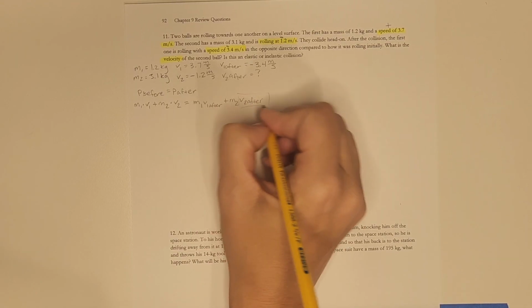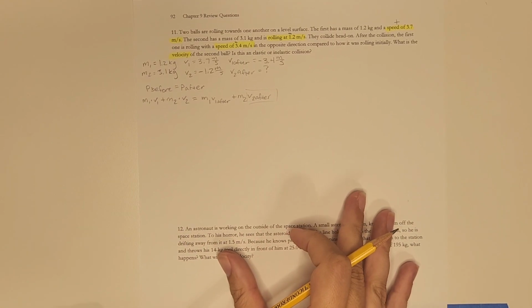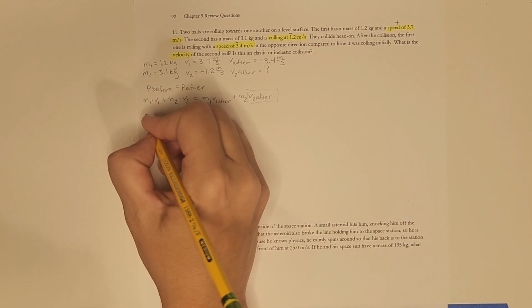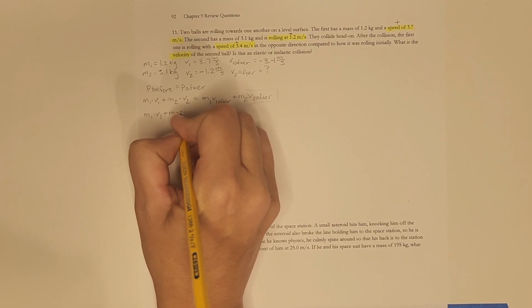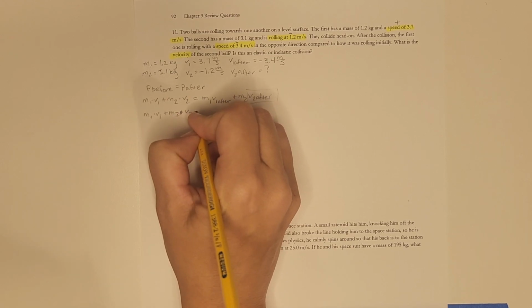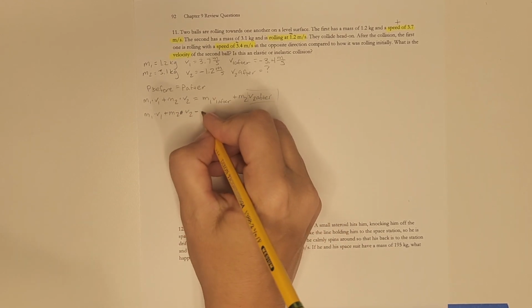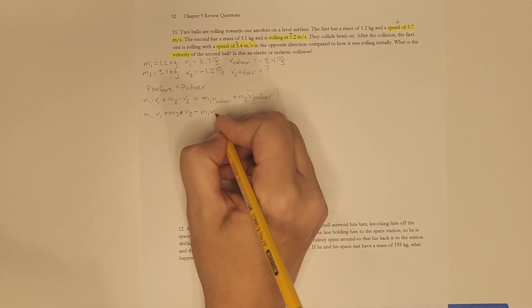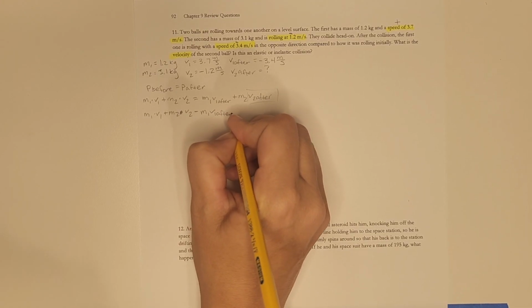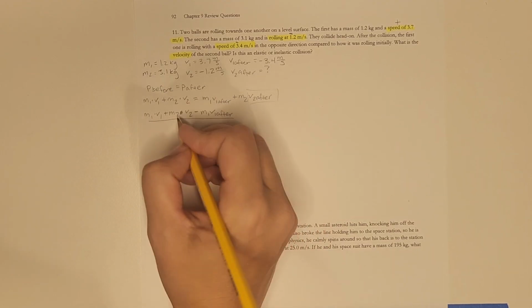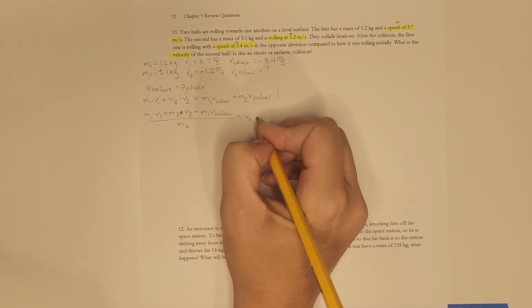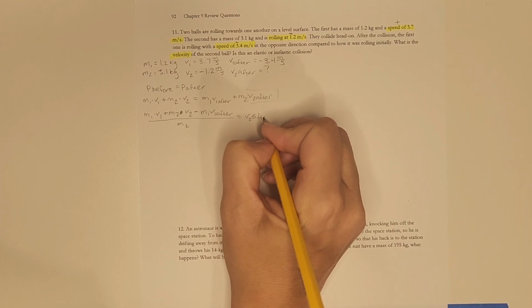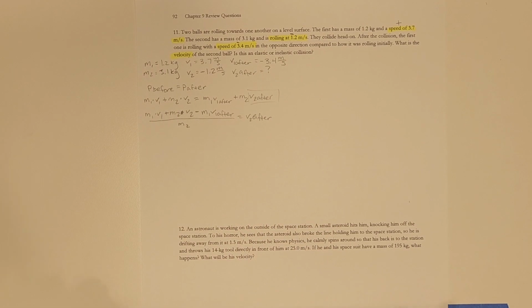And this is what we're solving for, so let's go ahead and shuffle things around here. So we have still the M1 times V1 plus M2 times V2. We're just going to subtract this M1 times V1 after, and we'll divide all of this by the mass of the second ball. And that will give us our velocity of the second ball after the collision.